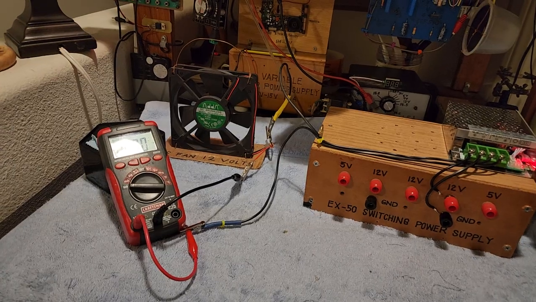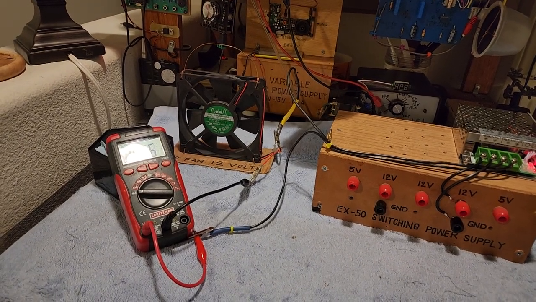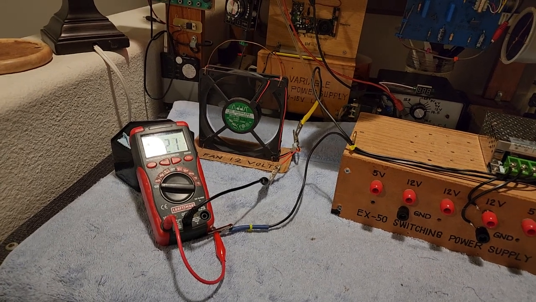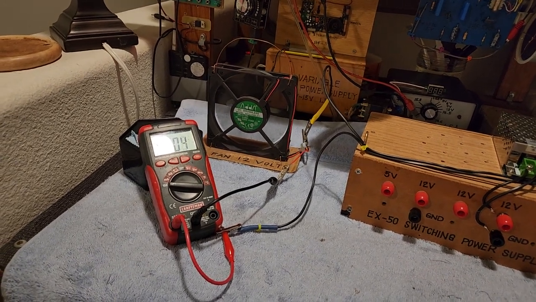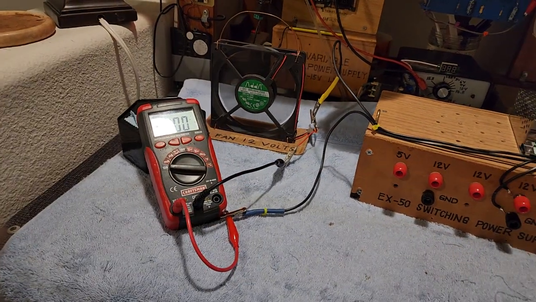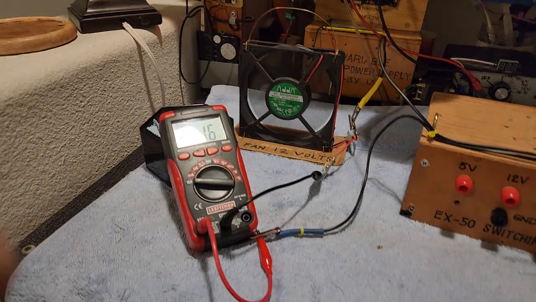Okay, I will try to make the DC fan live again. I will rotate this clockwise. It's alive again. The current is just 0.1 ampere. More. Okay.